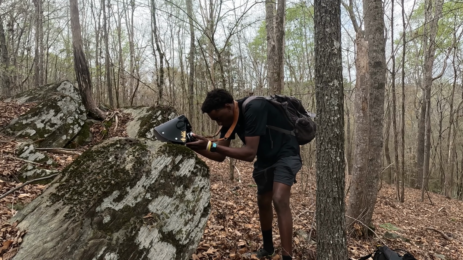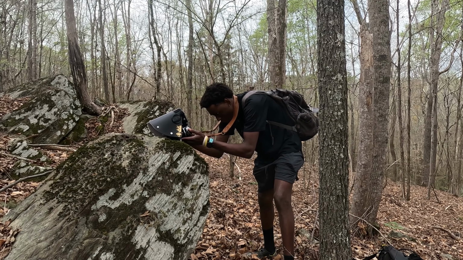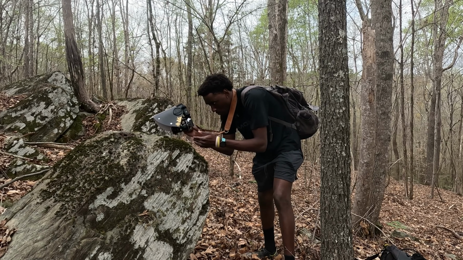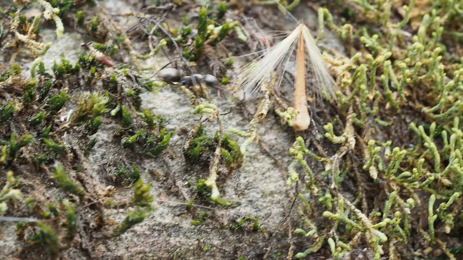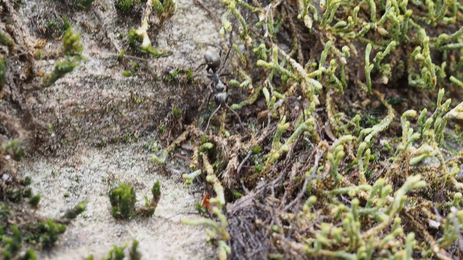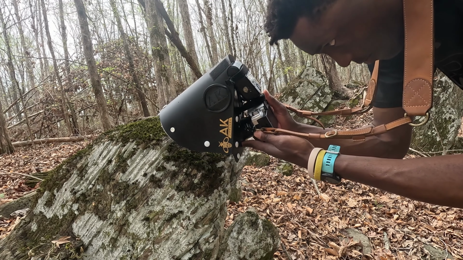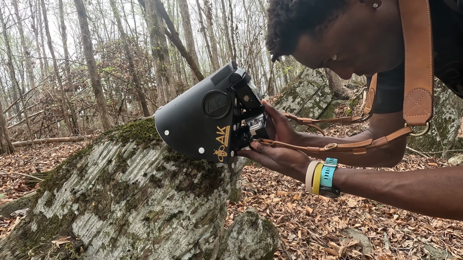For the first subject of this session, I was attempting to photograph some ants that were on the rock. Ants can be very tough subjects to photograph because they are usually always on the move and their movements can be hard to keep up with. The technique I used here was I just followed them with my camera and took lots of shots and hoped that I got some that were in focus.